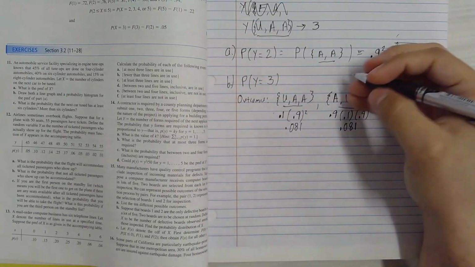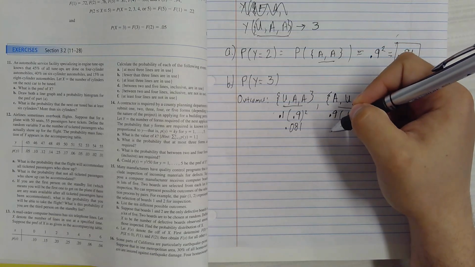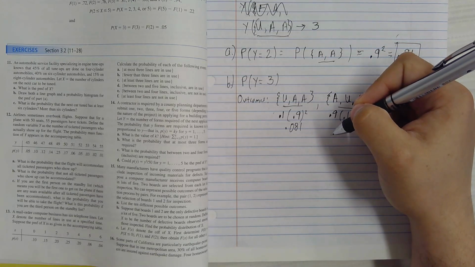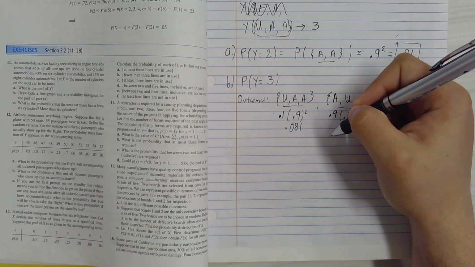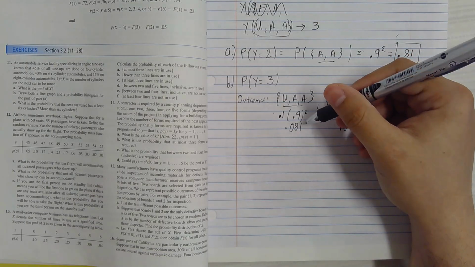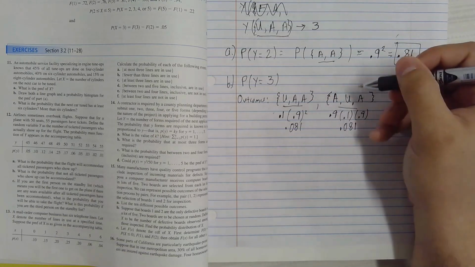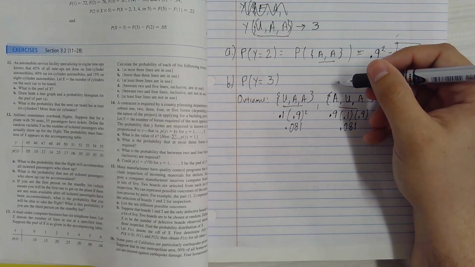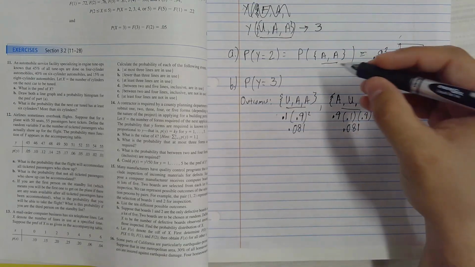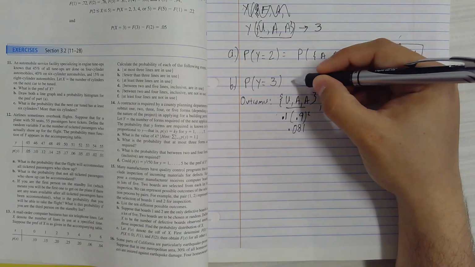Try to get some thinking. Do we need to multiply these? No, because that would be the probability of them both happening, right? Yeah, so it would be a union, right? Because we want the probability that either of these happen.